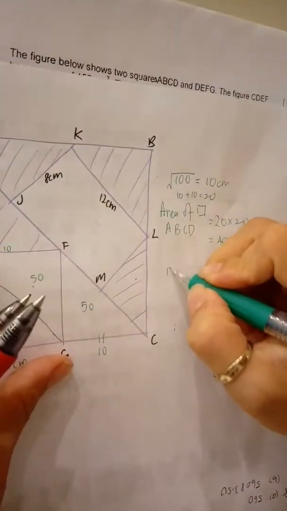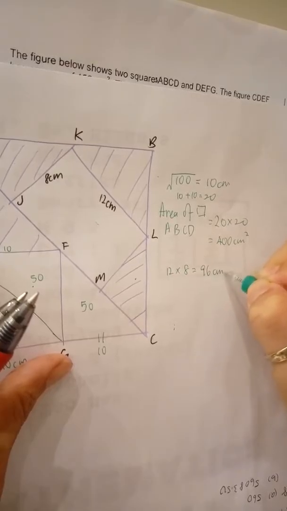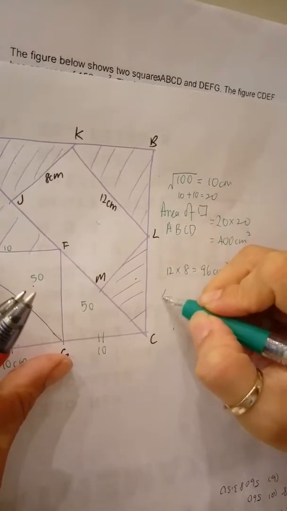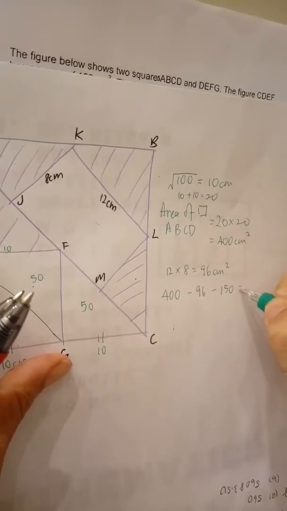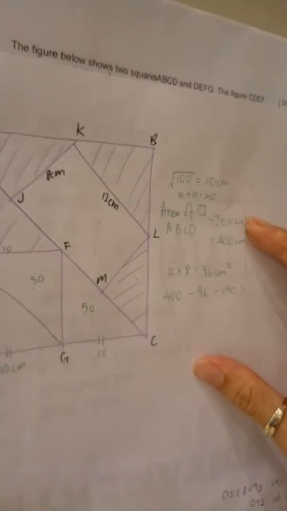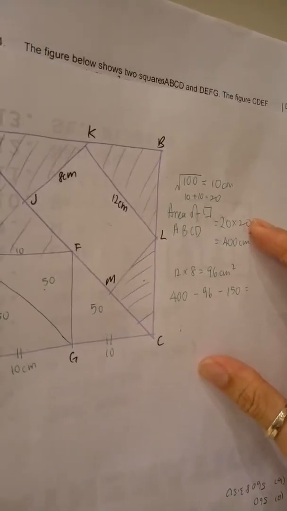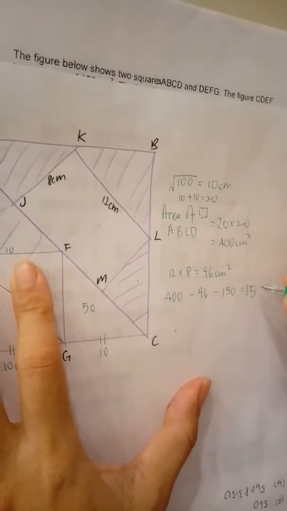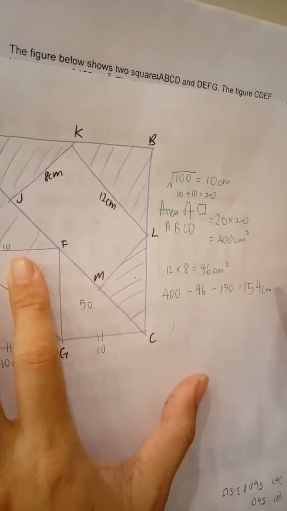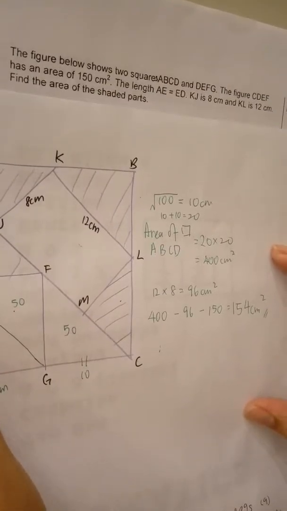So you've got to do one working to show 12 times 8, 96 cm square, right? So you can just take 400 minus 96 minus 150. You have gotten your answer. Okay, so the answer is 154 cm square.